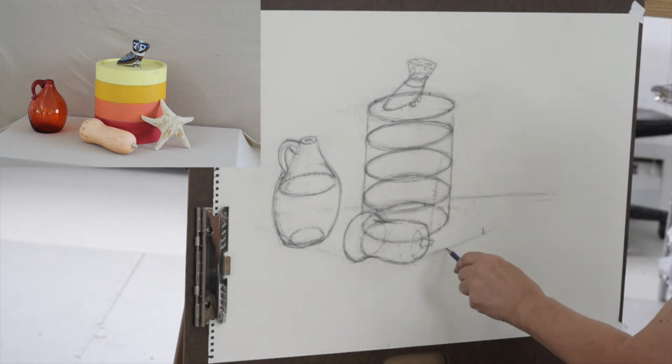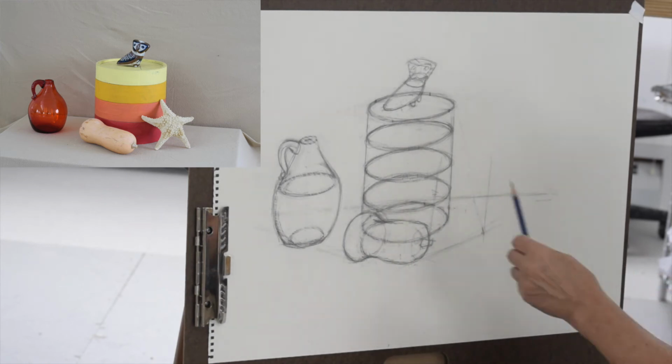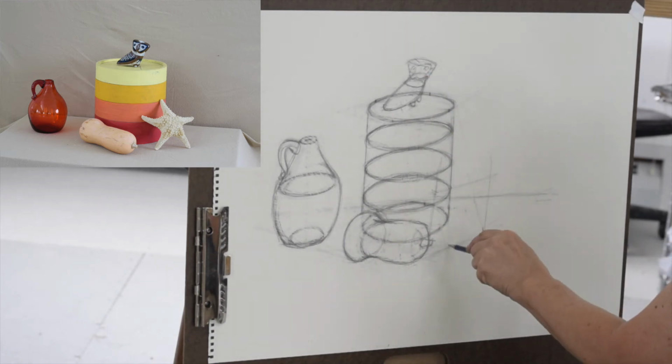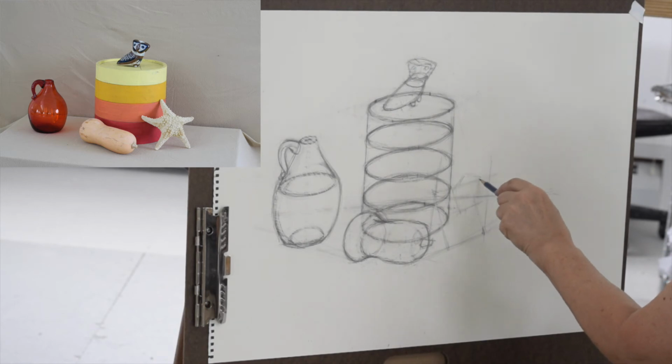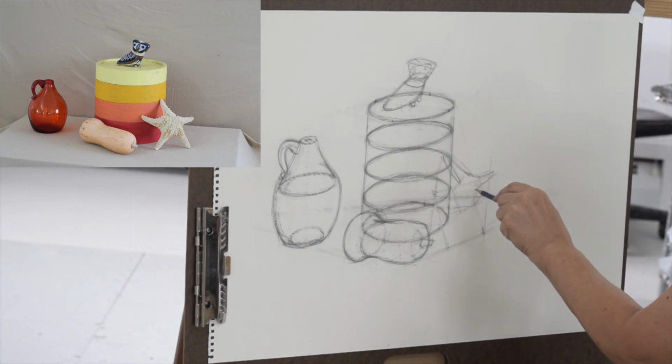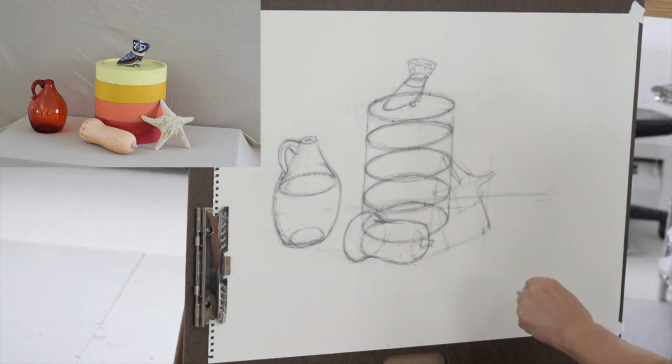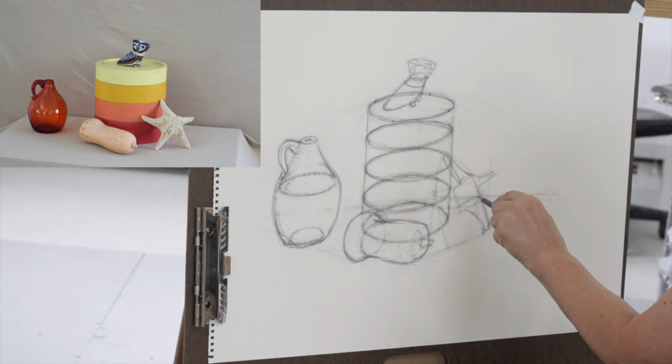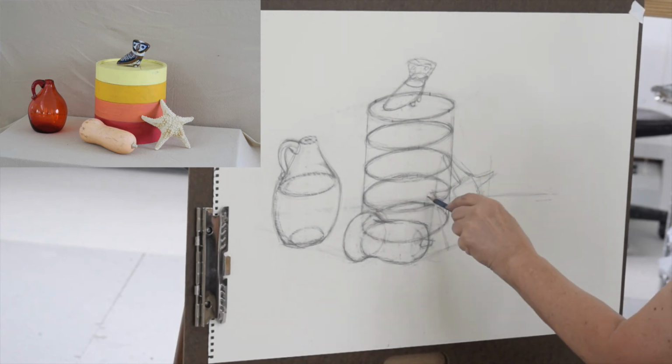I first want to map it out, as I do with everything, to place it point to point, make sure that I have it sitting on the plane that is leaning against the canister. I see the apertures of the starfish point to point, and I have it in estimation of one thing to another.